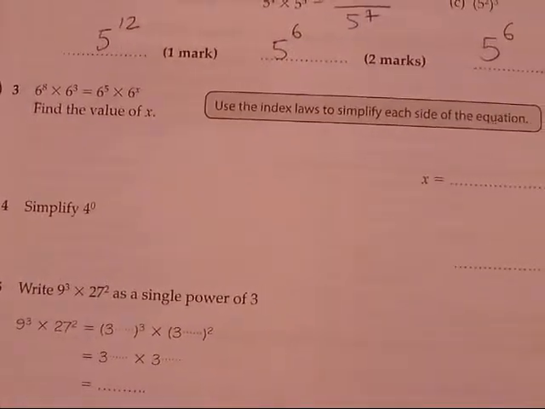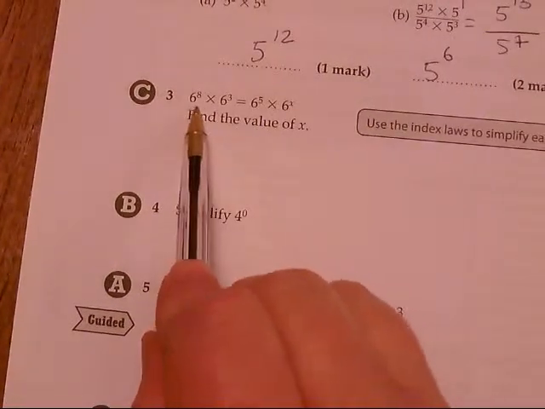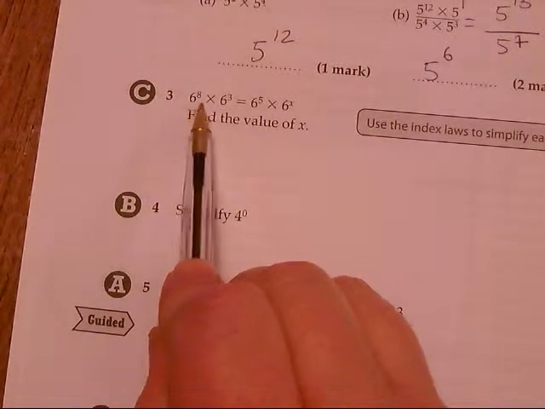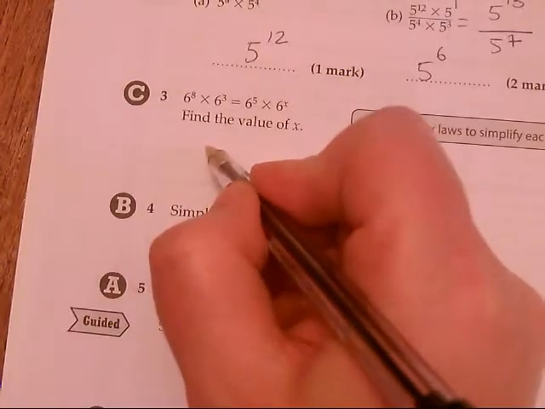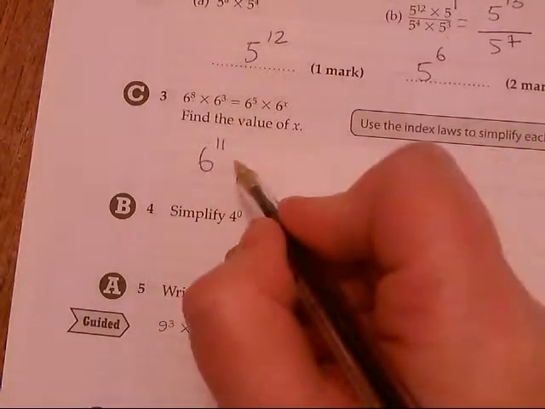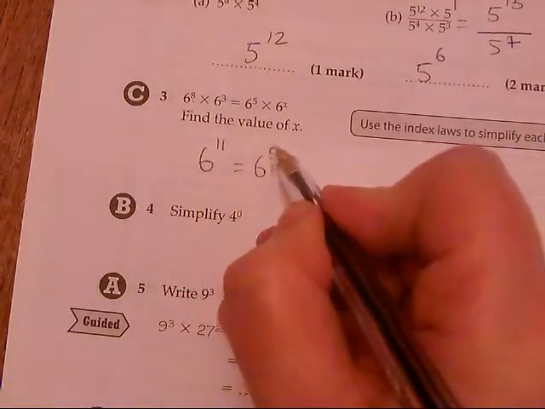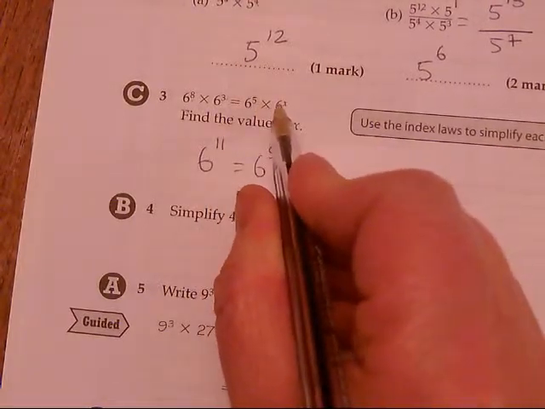Done. Alright, now we need to solve this equation. We have here powers of 6. When we multiply them we are getting 6 to the power of 11, because 8 plus 3 is 11, and here we have 6 to the power of 5 plus x, because we also add the indices.